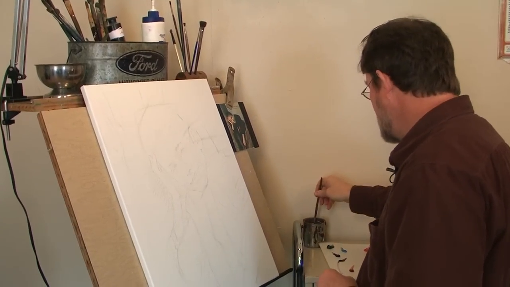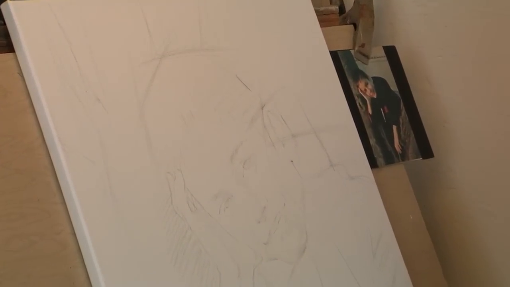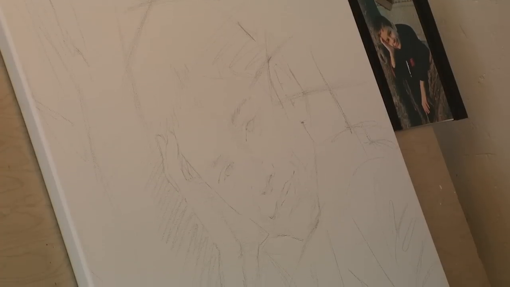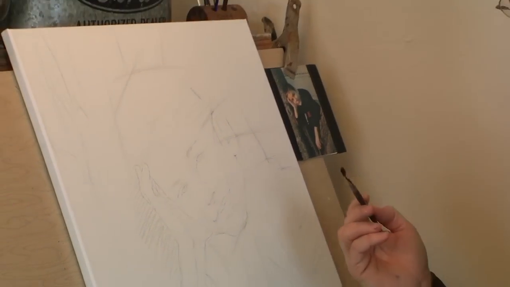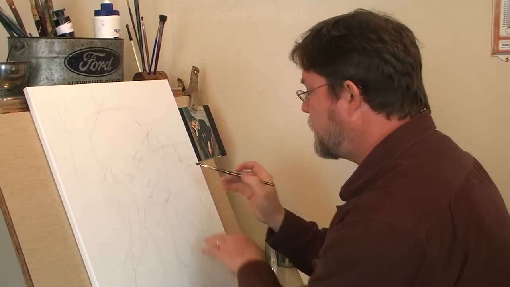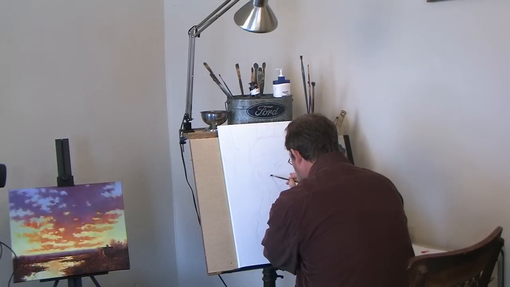A lot of times I will not start with a sketch. I'll paint from life, which is really preferable because the color is better. Like I said earlier, painting from a photo, the color is not as good from the photos.